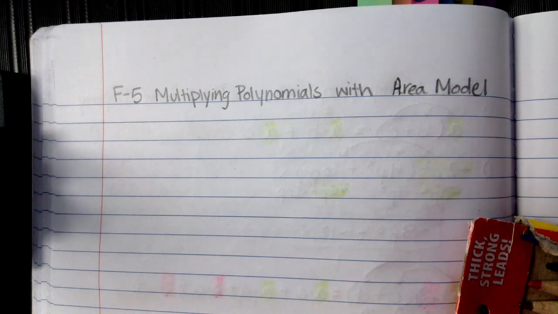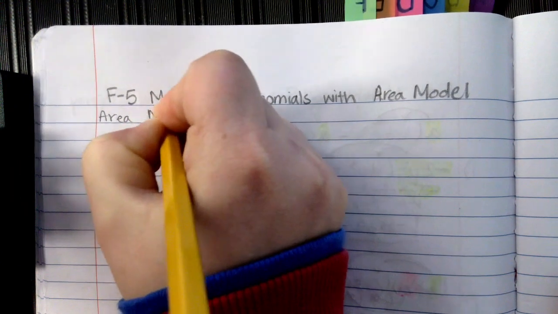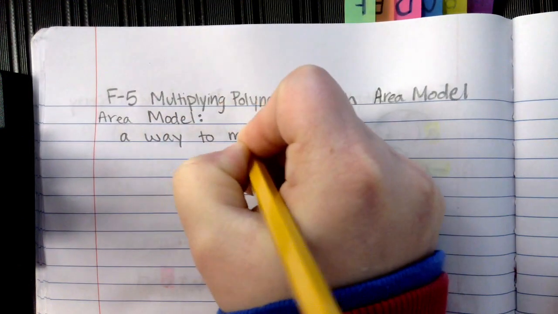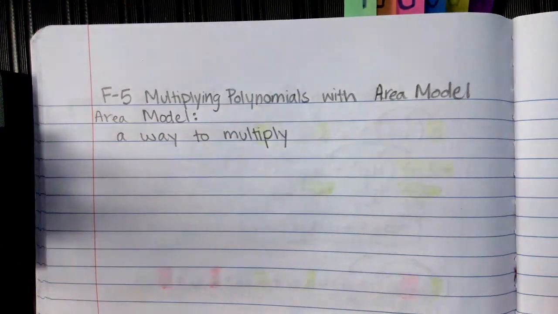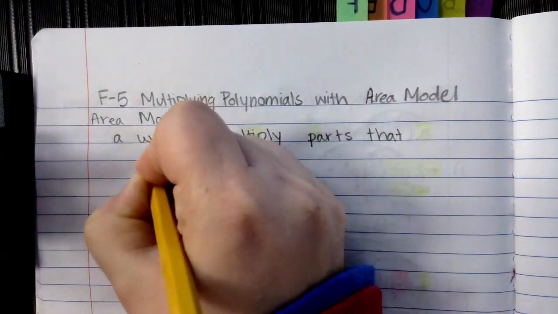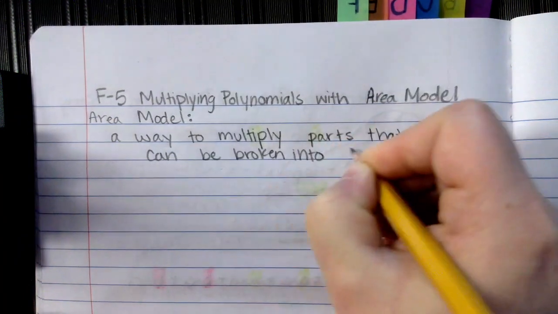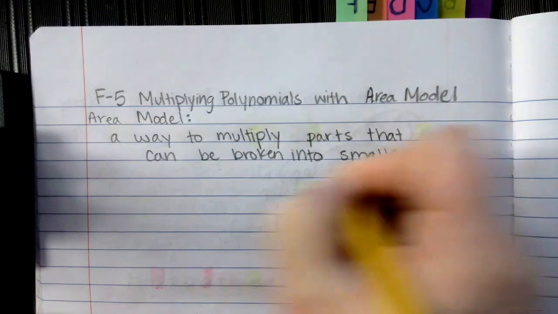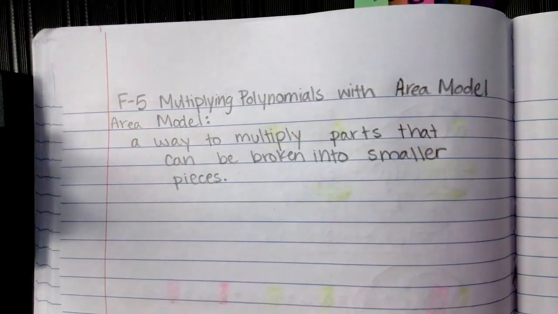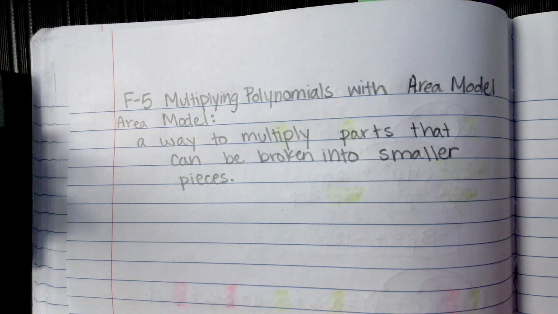So first thing we're going to do is talk about the area model. So the area model is a way to multiply parts that can be broken into smaller pieces. Okay, we're going to do 2 examples here.